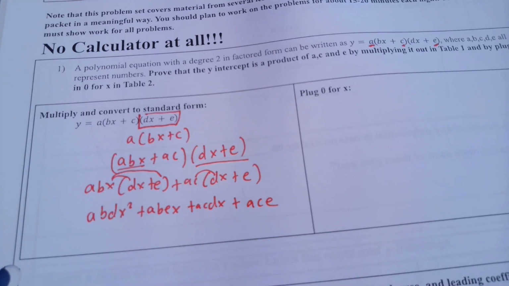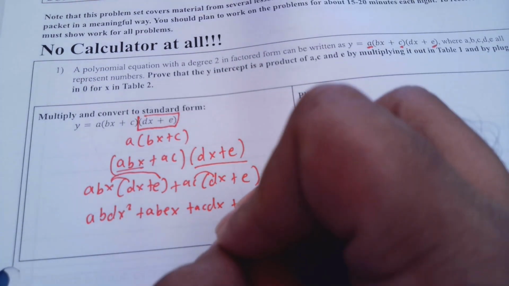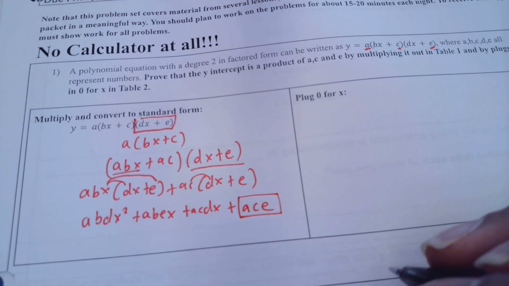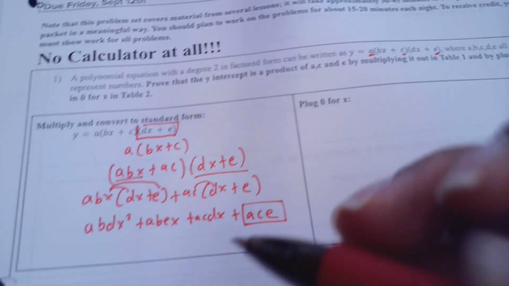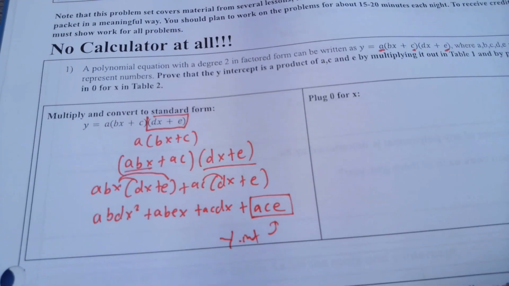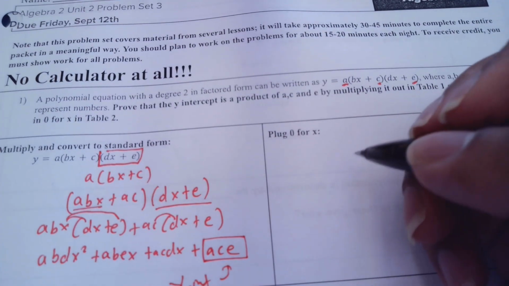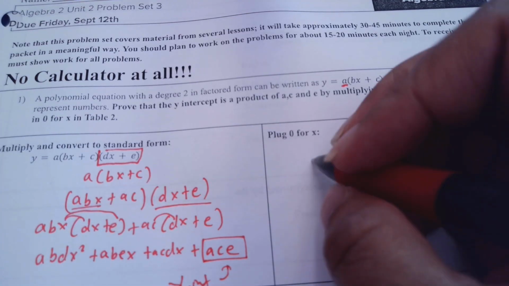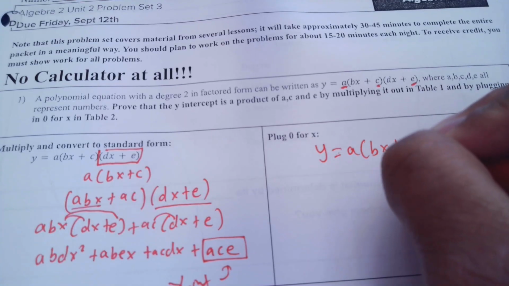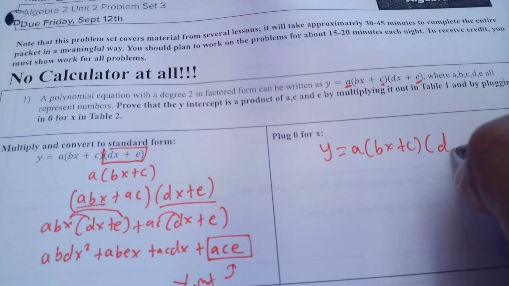Here the constant term is a times c times e. That is also your y-intercept, right, in standard form. So if you think about that, you just proved it that the y-intercept is the product of a times c times e. The other way you can do it is by plugging 0 for x. How does that look like? Your equation right now is y equals ab x plus c times dx plus e.